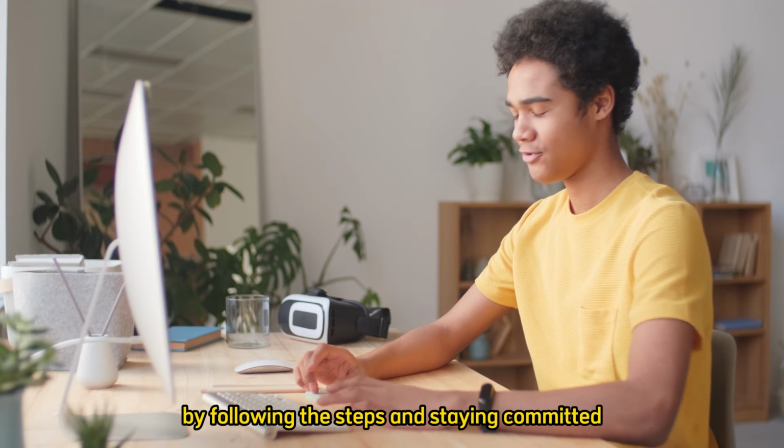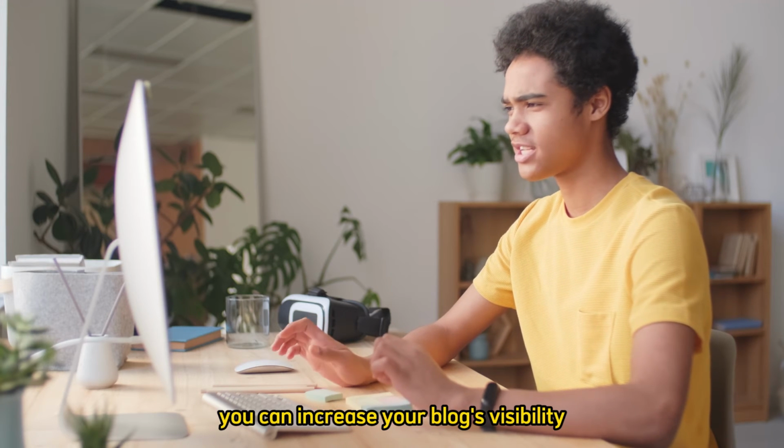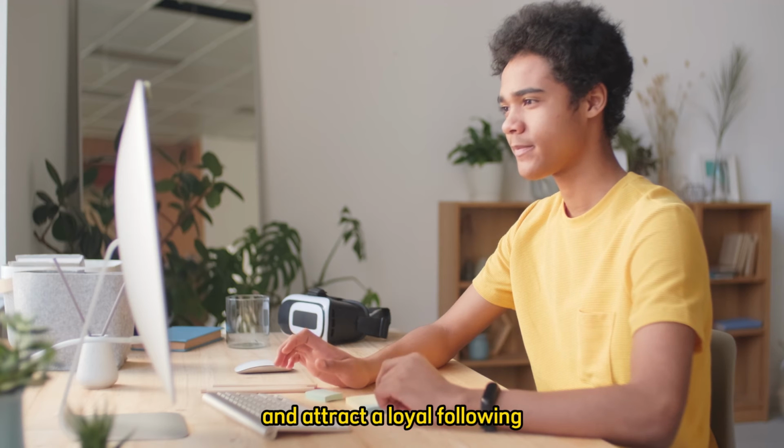By following these steps and staying committed to providing value to your audience, you can increase your blog's visibility and attract a loyal following over time.